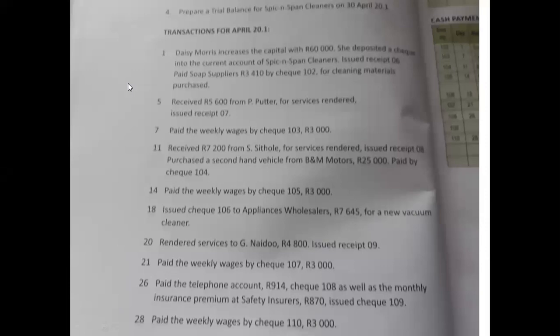Look at the transaction. What is the information that we have? We've got the date, the first. We've got the name, Daisy Morris. We know it's a capital transaction. The amount is 60,000 and the source document is receipt number 6. So remember, you need to remember this info now. And then I'm going to move to the CRJ. So quickly scan again through the transaction, and let's see how you're going to enter it into the CRJ.